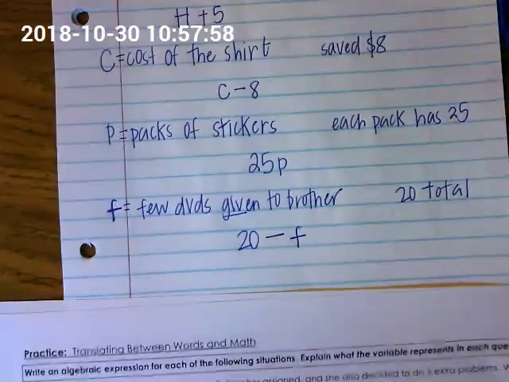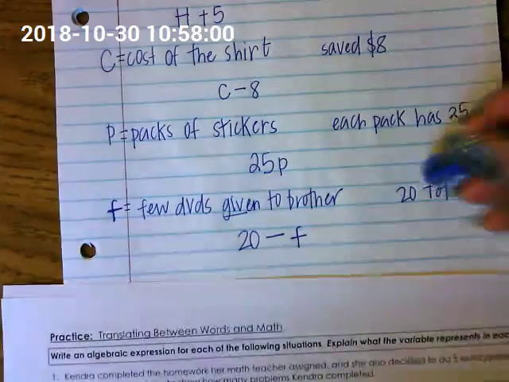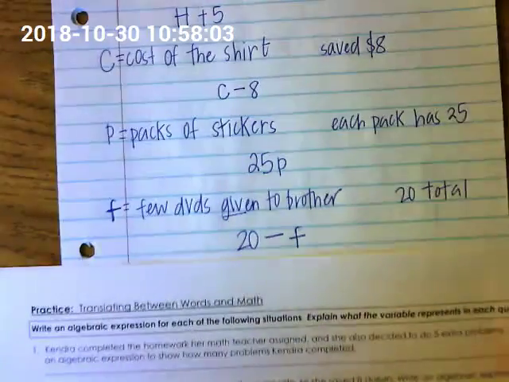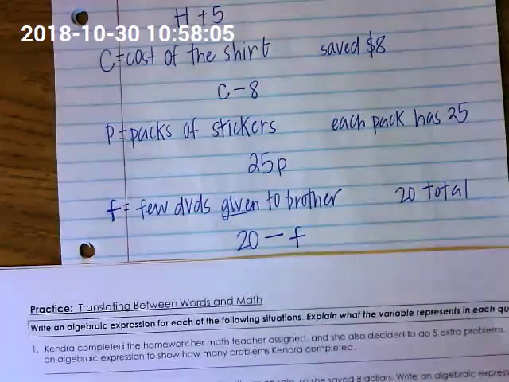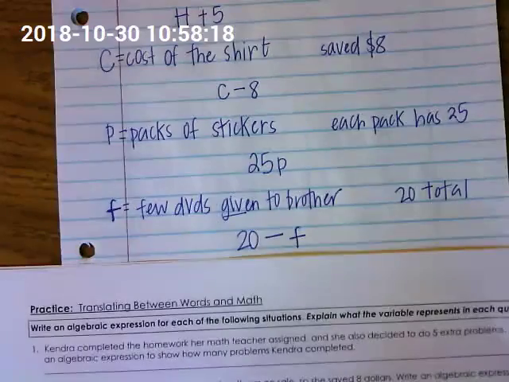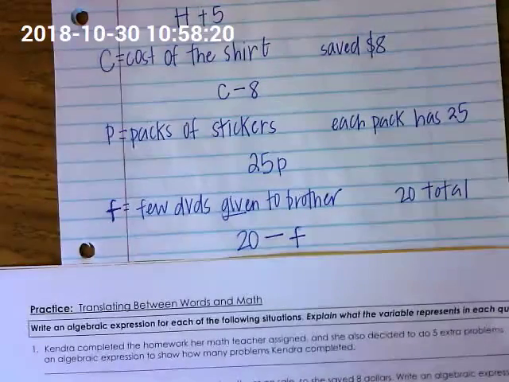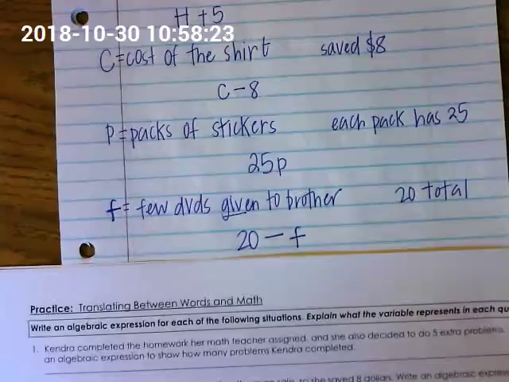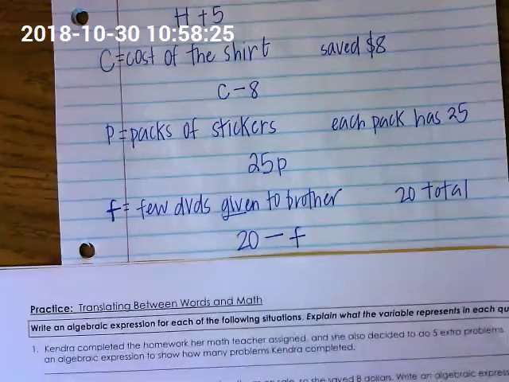All right, for the remainder of these problems, I'm not going to go over them. I'm going to read them out to you. You need to name the variable, okay? Name the variable, so like the DVDs, we named F. The packs of stickers, we named P. The cost for the shirt, we named C. And then we wrote our expression, all right? So I'm going to give you a couple of examples, and you're going to find your answer on your sheet of paper, all right? I want y'all to do this on something you can give to me. So I'm going to give y'all 30 seconds to get a half a sheet of paper, because this is going to be your exit ticket.